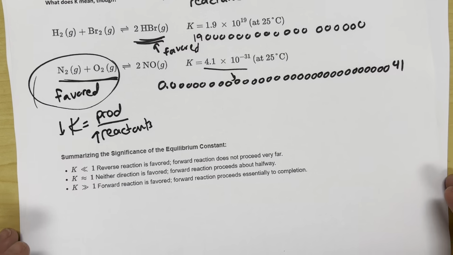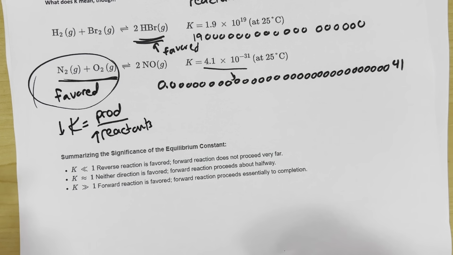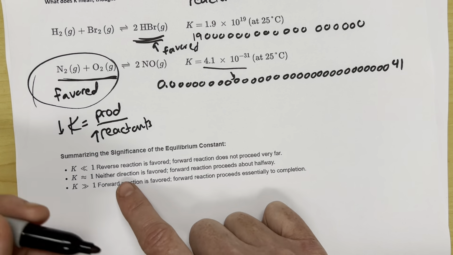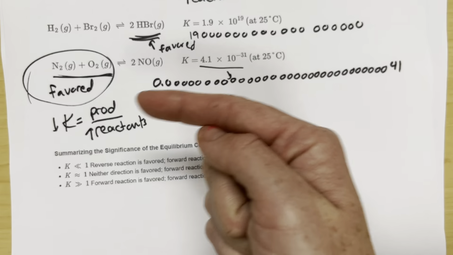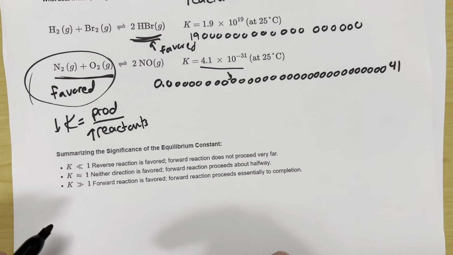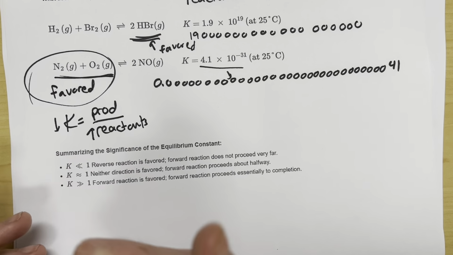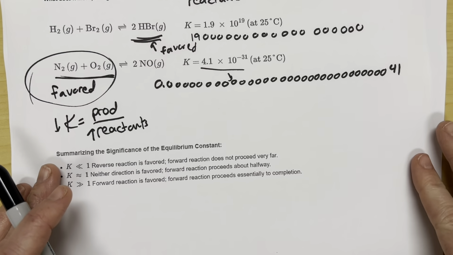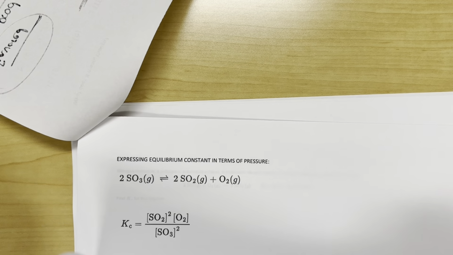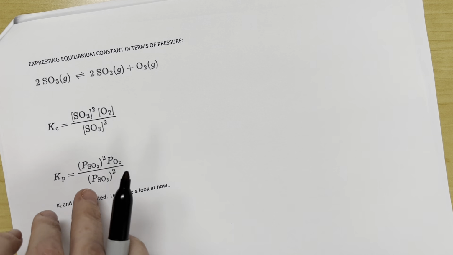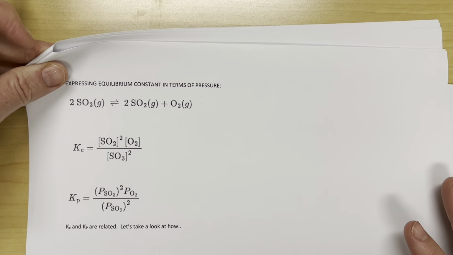Okay. So this just sums up the same thing. If K is less than 1, then the reactants are favored. In other words, the reverse direction is favored, and the reaction doesn't proceed very far. If K is about equal to 1, it's happy to be either way. And if K is greater than 1, then it's going this way, and it'll keep proceeding to the right. One interesting thing is most reactions are theoretically in equilibrium and theoretically reversible, at least. And I just think that's kind of a cool thought.